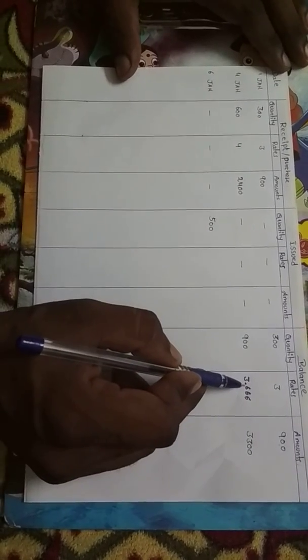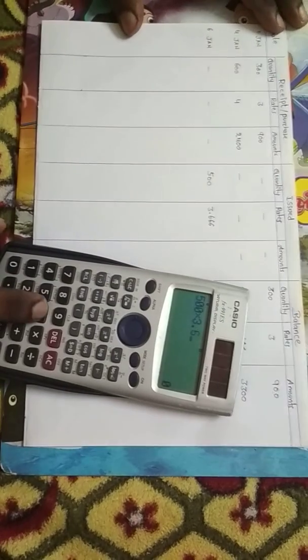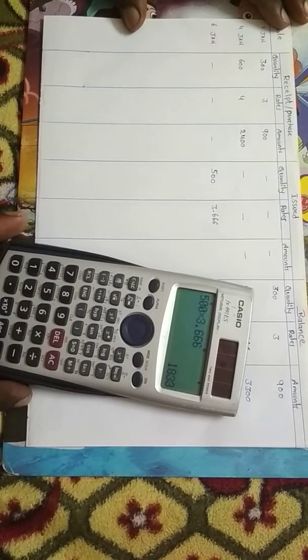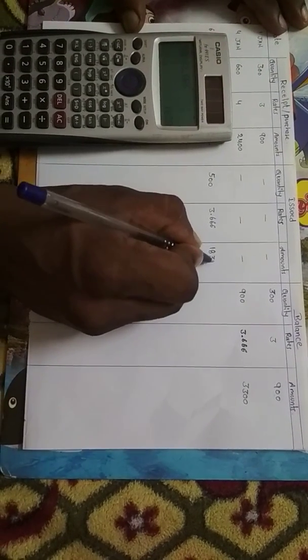The unit cost was not given in the question, so the unit rate we calculated using the formula will be used for these 500 units. So 3.666 will be the rate for the 500 units. To know the total amount, we calculate 500 into 3.666, which is 1833.